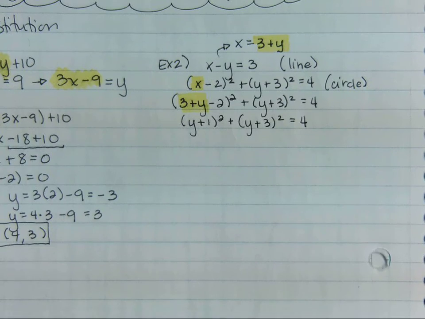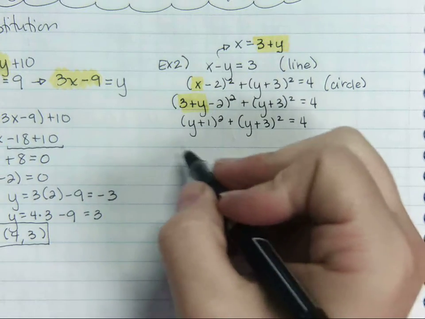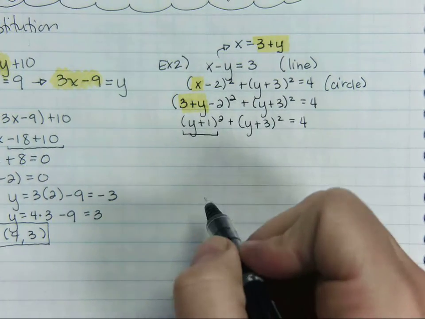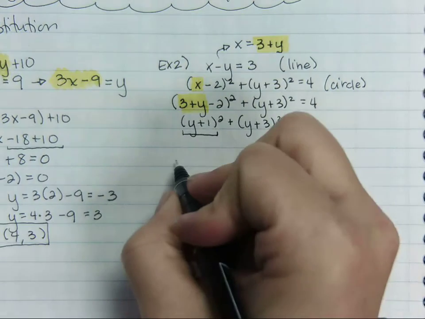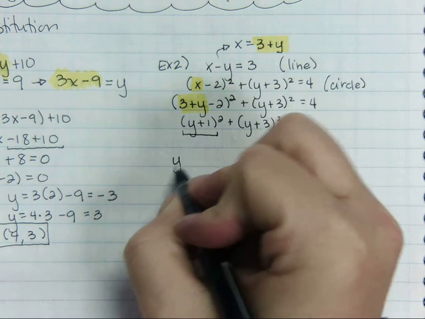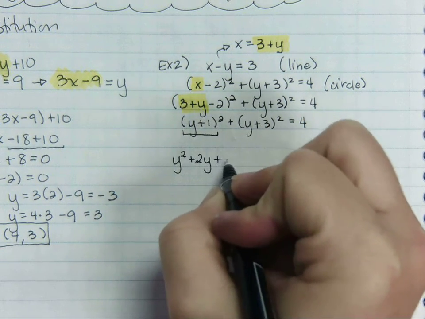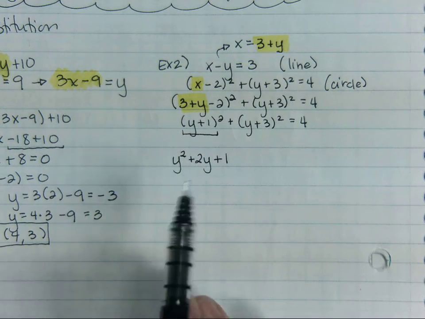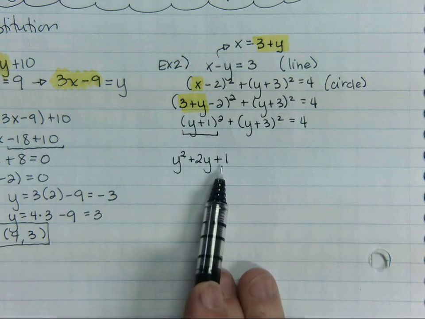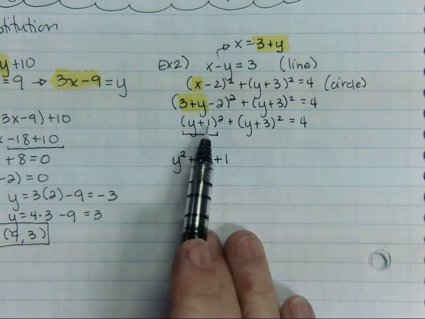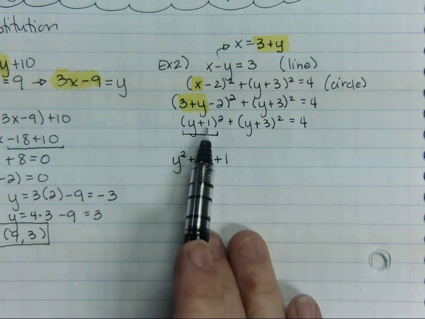So either off to the side you can do an area box, something to expand out what this binomial square looks like. I'm going to use a little shortcut technique, which is square the first, 2 times the product, and square the last. And so this is a rule for binomial squares. Take the first term squared, 2 times the product, square the last.